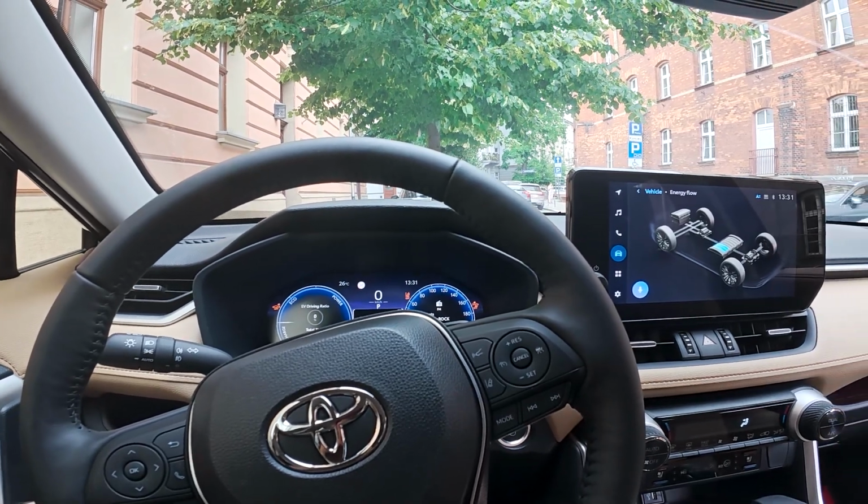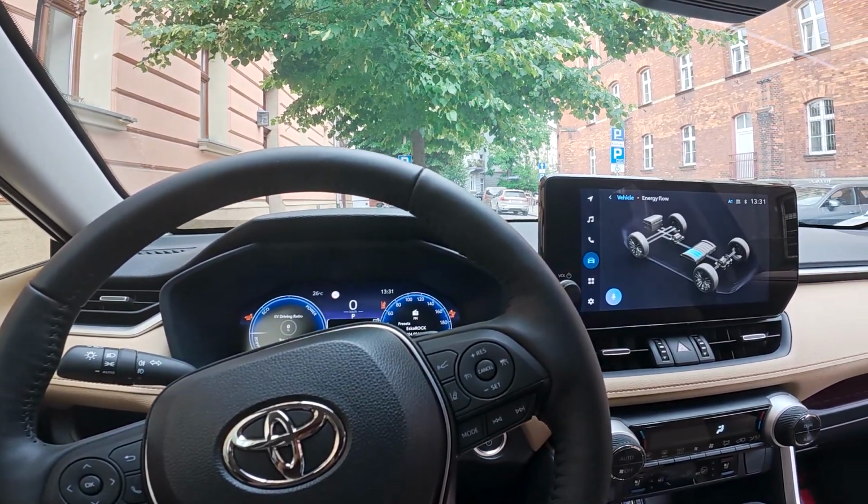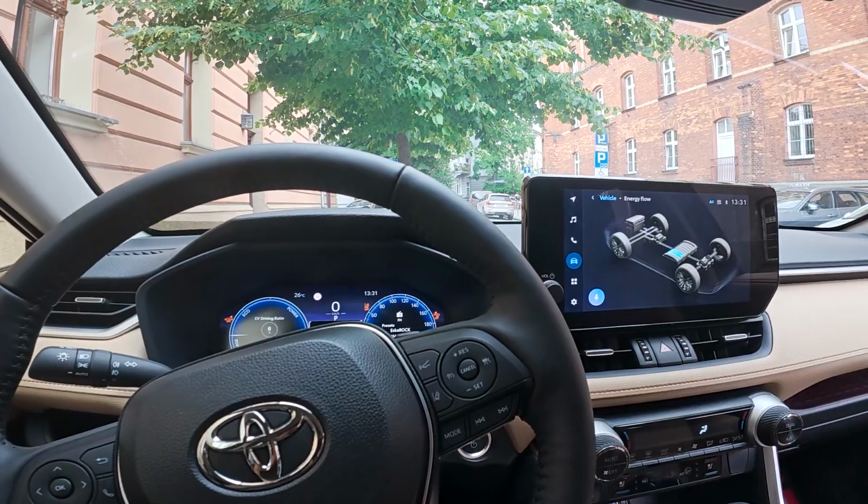Hello, in this video I'm going to show you how to change the volume level using the buttons on your steering wheel in Toyota RAV4.